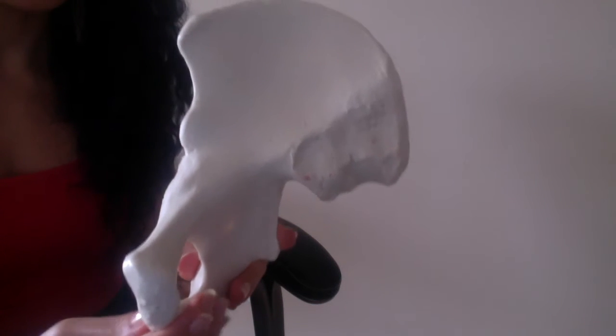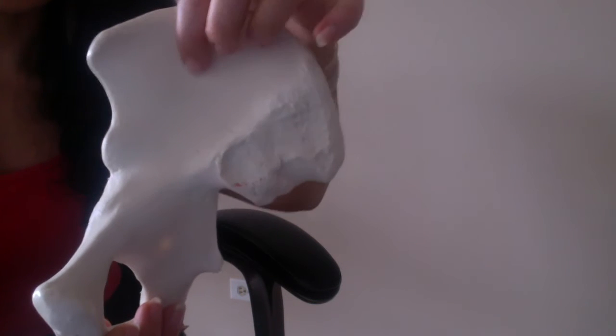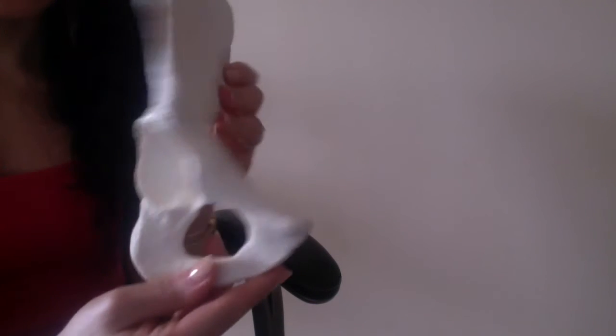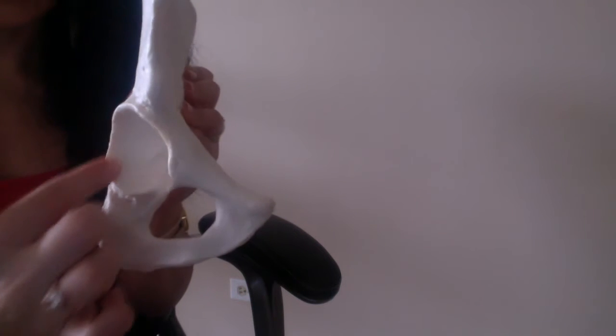Some structures on here. First we have the ala on the ilium, as well as the iliac crest, which is the superior margin of the ilium. Next up we have the acetabulum, which is a big socket for the head of the femur.